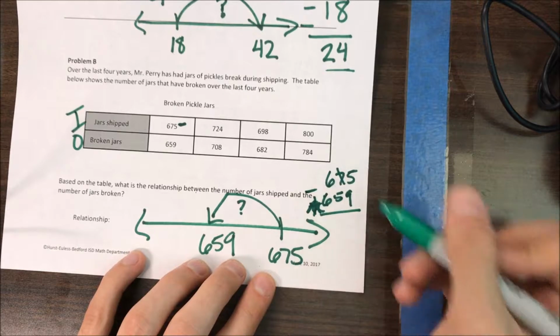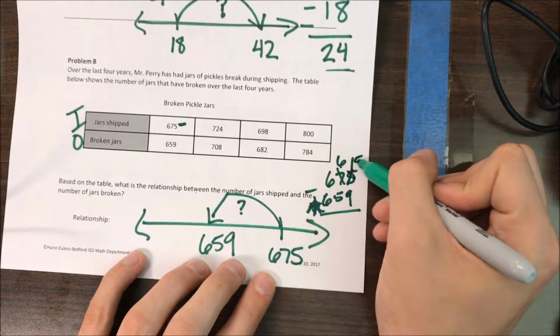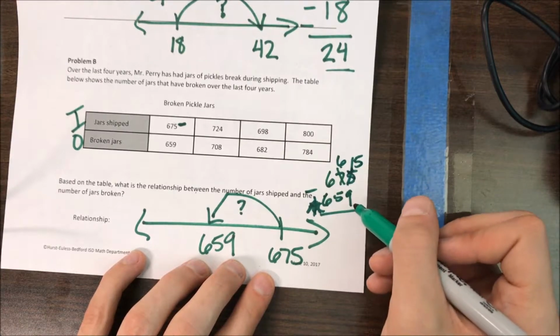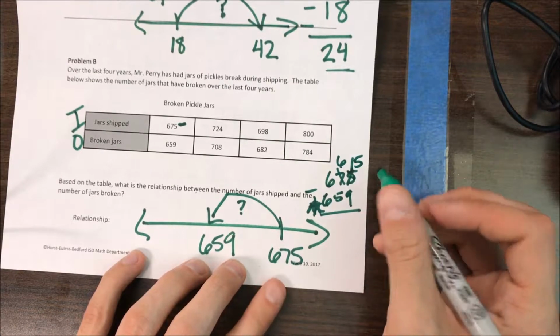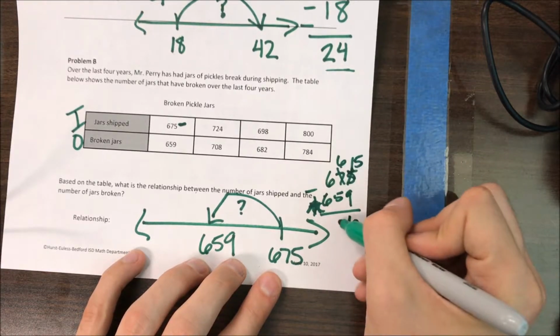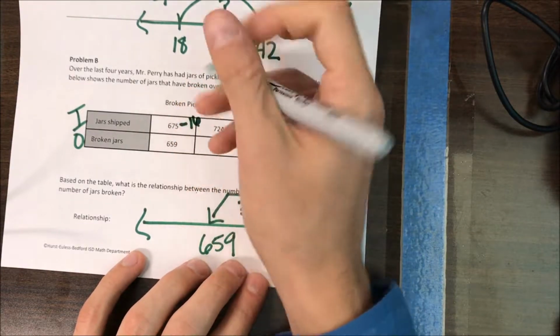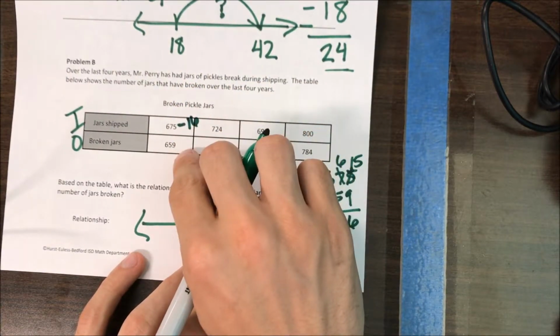I made a mistake, that should be subtraction. So 6, because I need to borrow, this becomes 15. 15 minus 9 is going to be 6. And then 6 minus 1 is... 6 minus 6 is 0. So I know that I am subtracting 16 to get to 659.